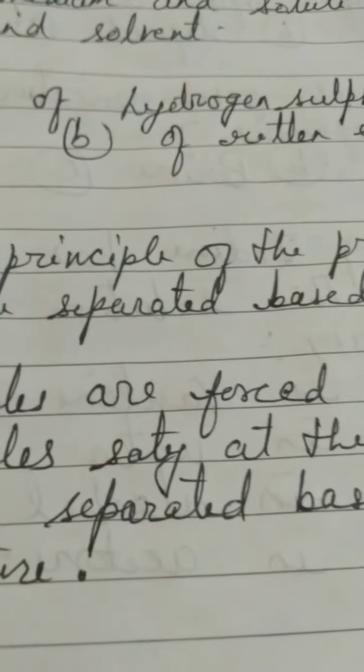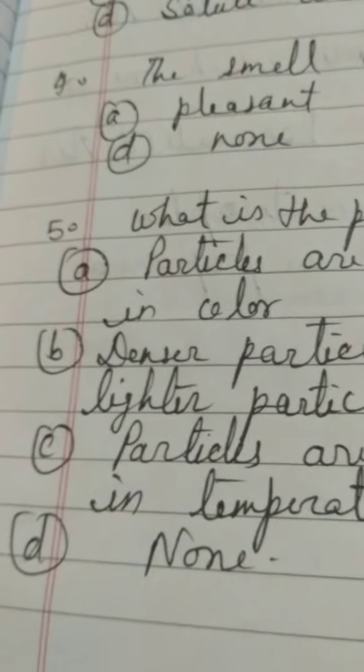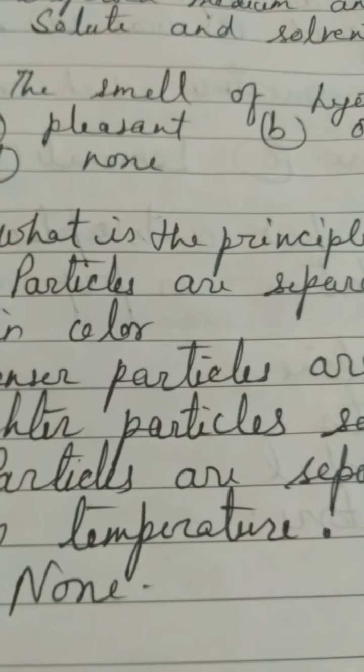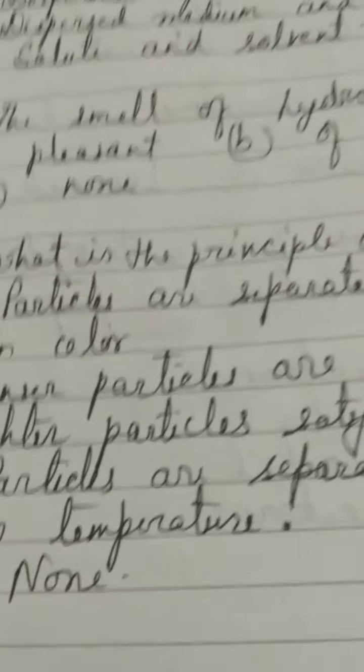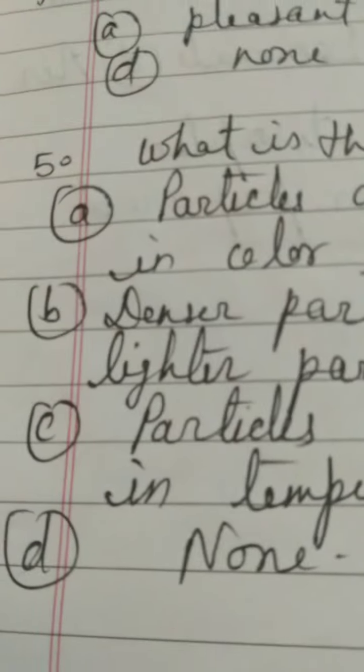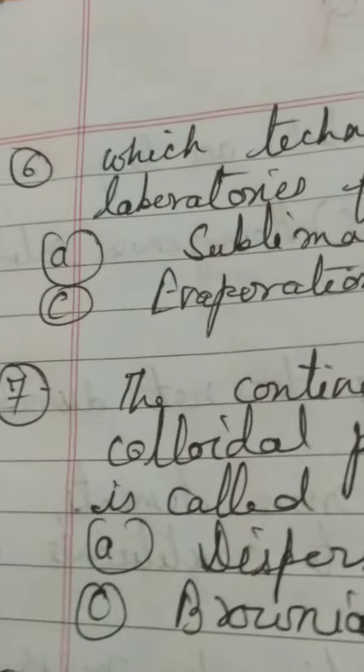You just remember the movement of your washing machine. C. Particles are separated because centrifugal force is applied, which directs the heavier substance towards the circumference and the lighter toward the center. That is why the second option is right. Particles are separated based on the difference in temperatures. Totally not right.